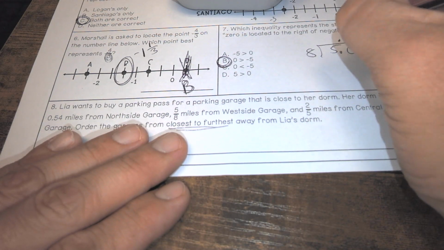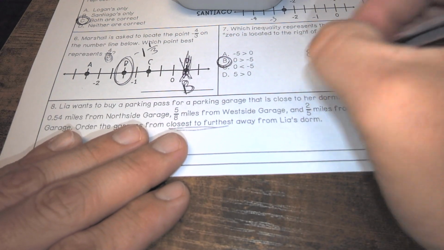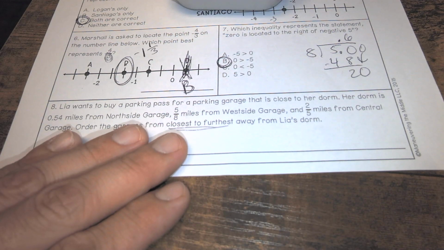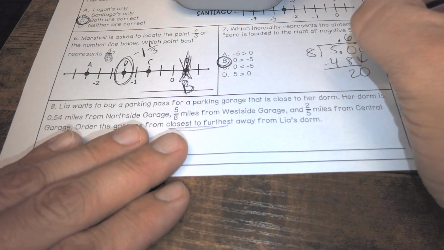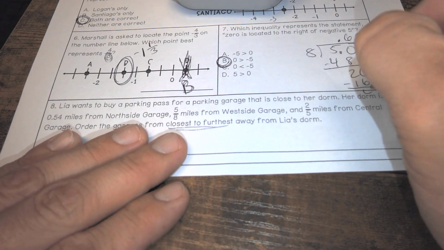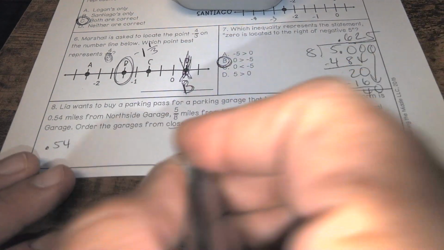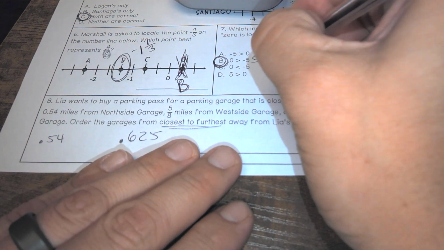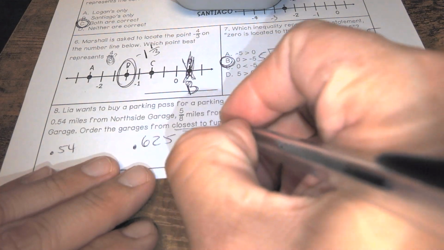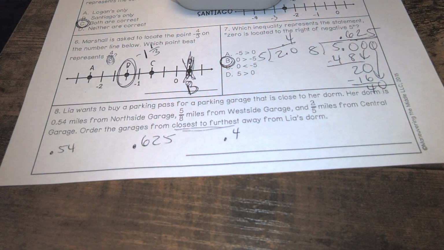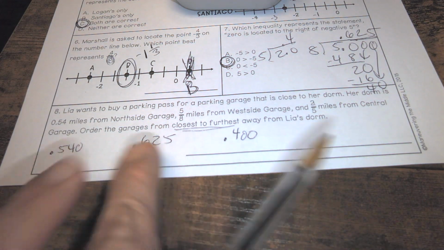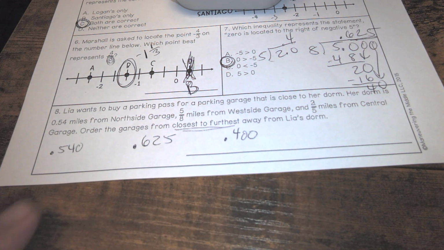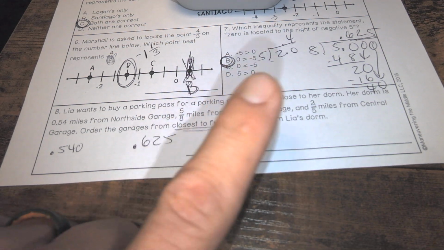8 goes into 50. 6 times, that's 48. Get 2 left over, drop another 0. 8 goes into 20. 2 times, that's 16, we get 4. So this one is 0.625. And then 2/5 is 0.4. Okay, so I like to add zeros to make them all line up to have the same amount of numbers. So now we're looking at this as 540, 625, 400.